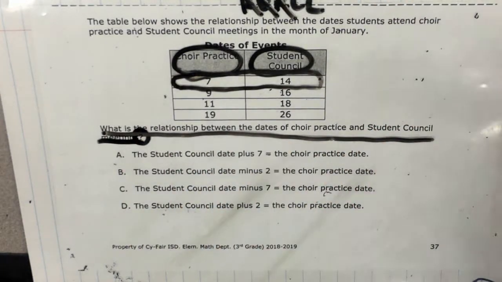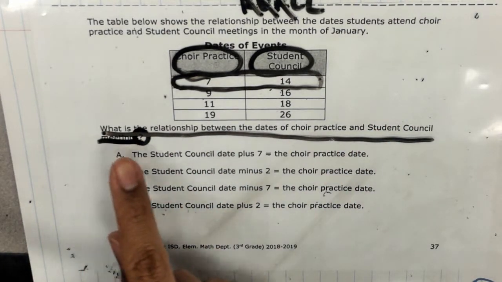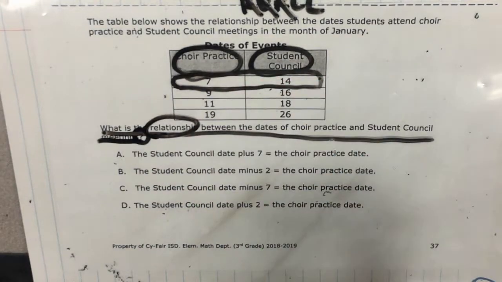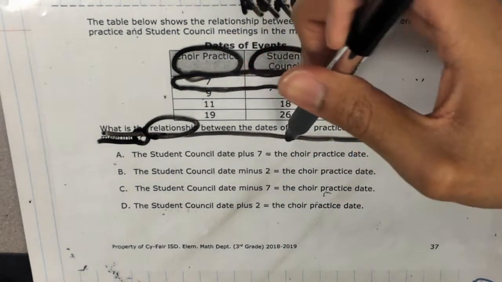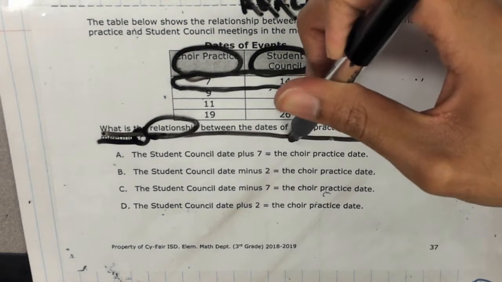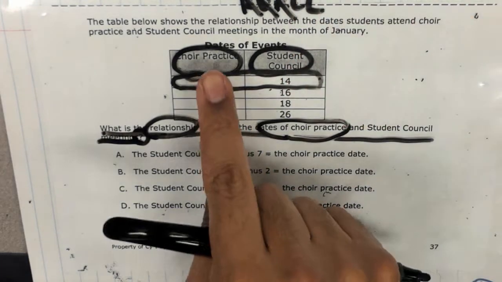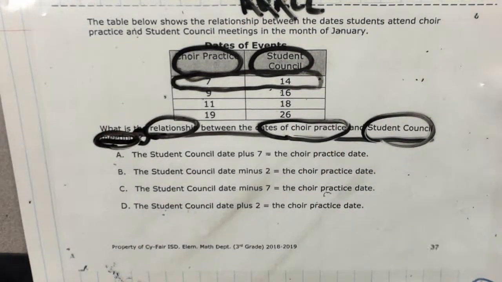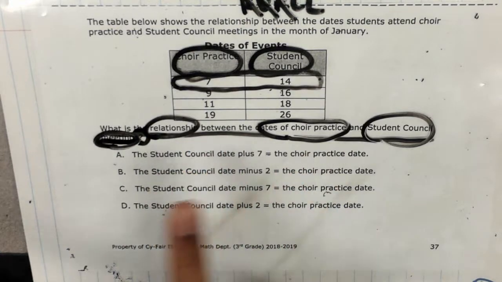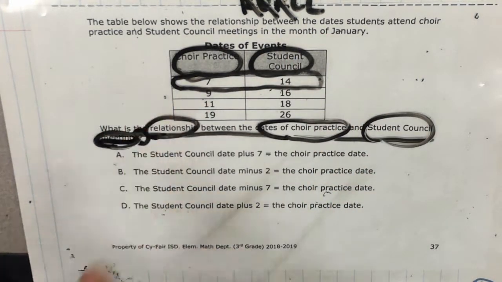Let's circle some clues in the question before we keep going. In the question, I can circle a relationship. That's what I'm doing, is finding the relationship between the dates of choir practice, that's this title, and student council meetings. That's this title over here. So this one's going to be a little bit easy. We're going to choose the answer choice that describes what the relationship is, going that way or that way. Let's start with 7 and 14.